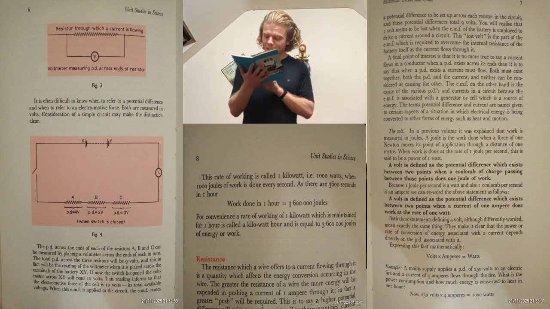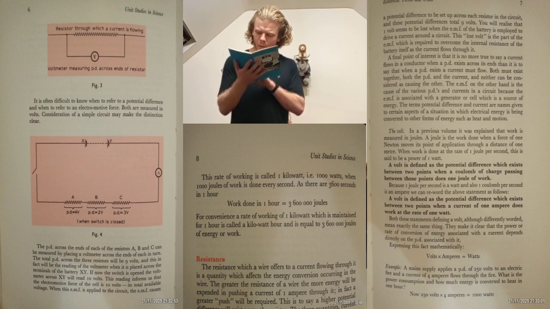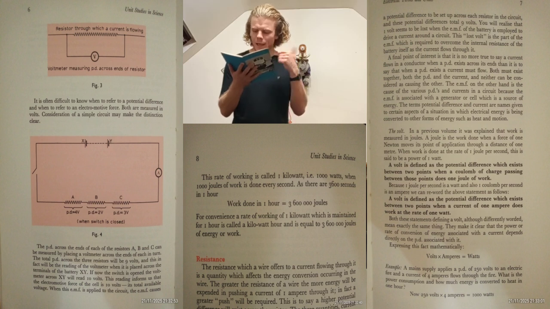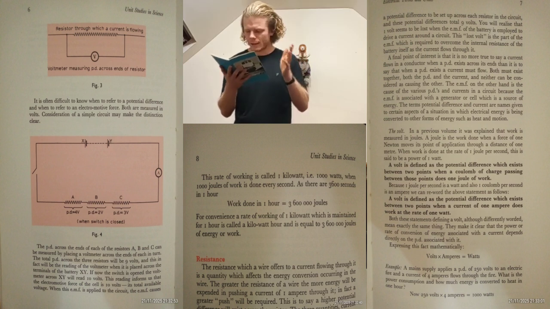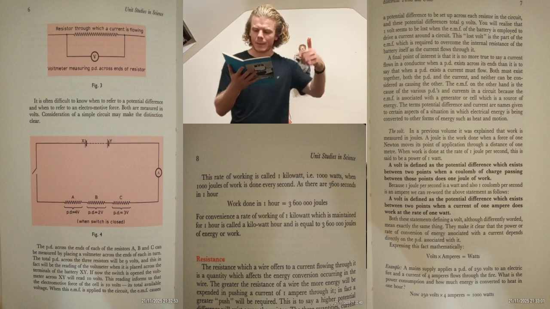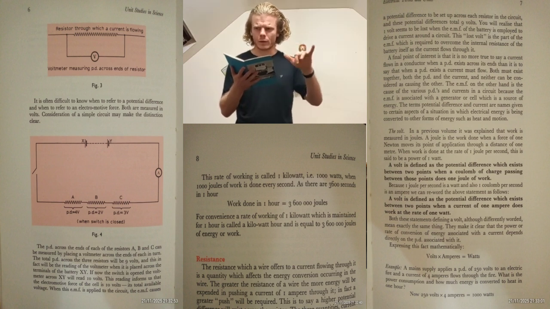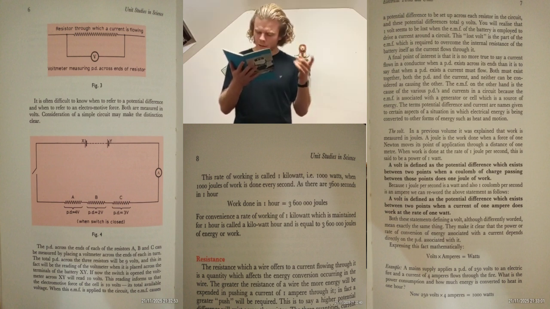Another thing here. Example: the mains supply applies a potential difference of 250 volts to an electric fire, whatever it may be, and a current of 4 amperes flows through the fire. Let's do it again. A mains, I don't know what a mains is. A main supply applies. Okay, just a machine is supplying a potential difference of 250 volts. So it's going to lose 250 volts while going through the potential difference to an electric fire, and the current of 4 amperes flows through the fire.